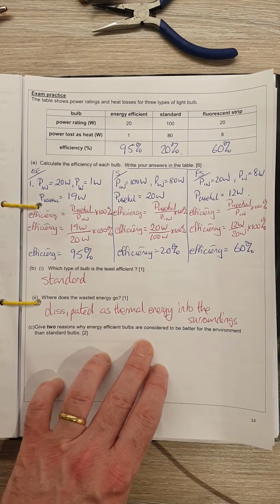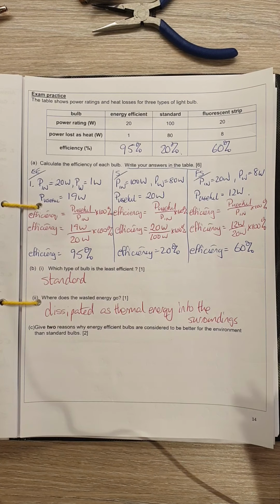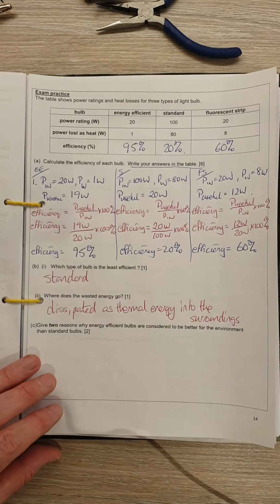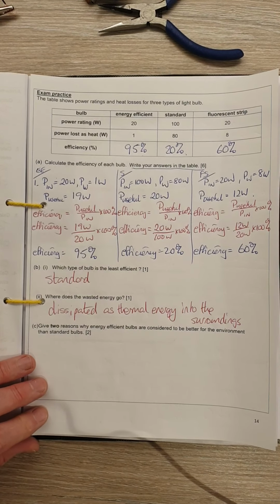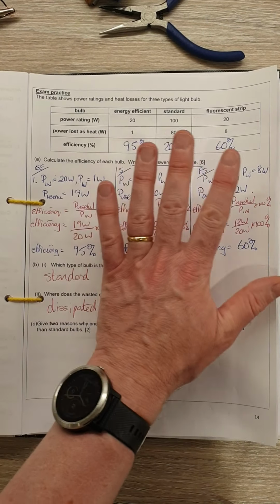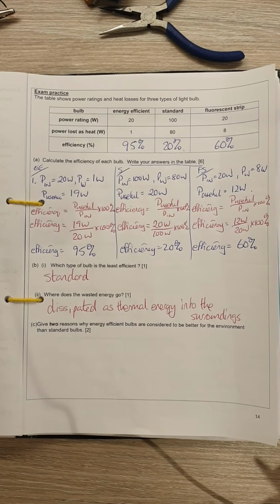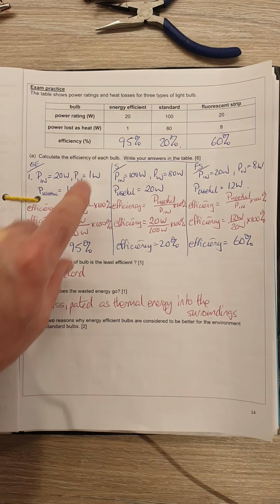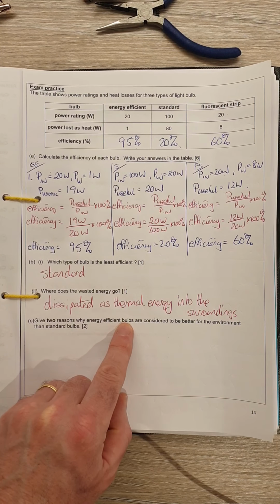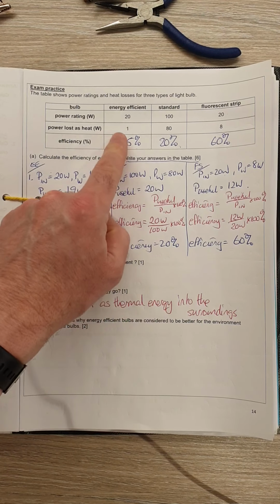Give 2 reasons why energy efficient bulbs are considered to be better for the environment than standard bulbs. Okay, so this last part, one part of this answer just comes straight out of the table. The other part is something that you would just need to know. So the first part we can say is, well, why are energy efficient better for the environment than standard?